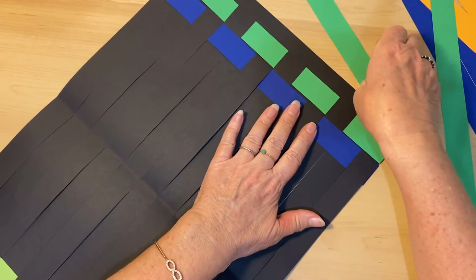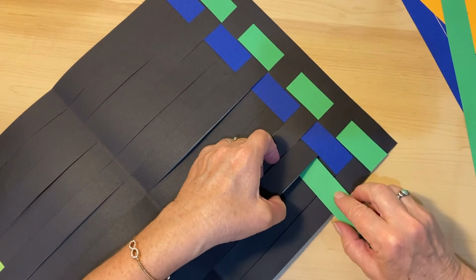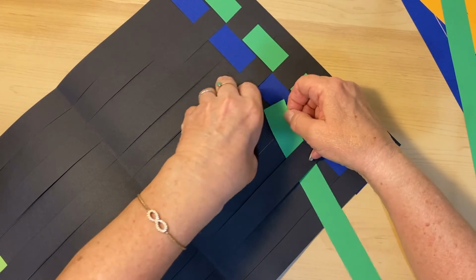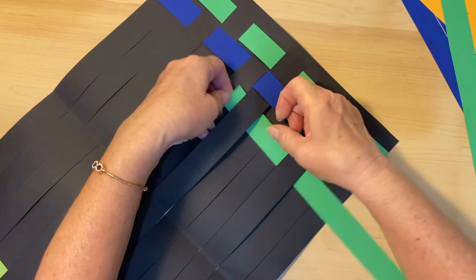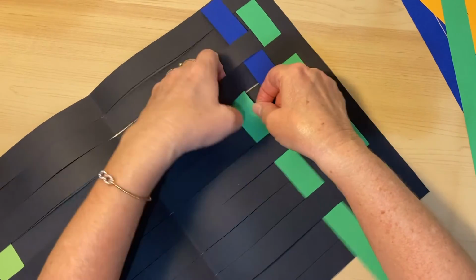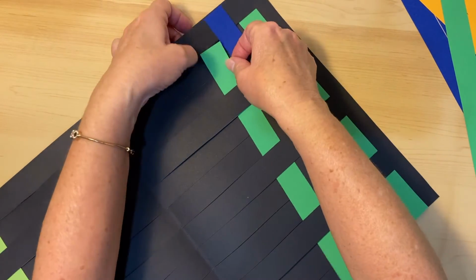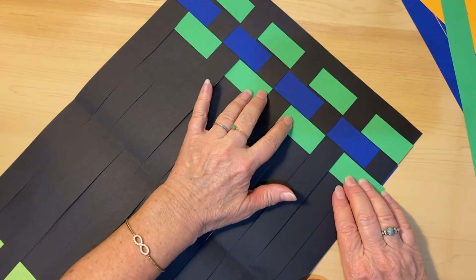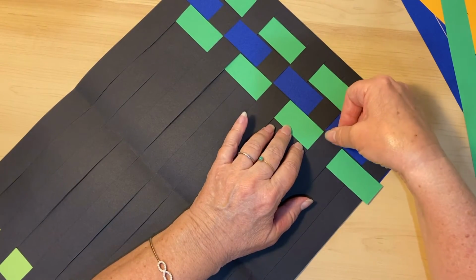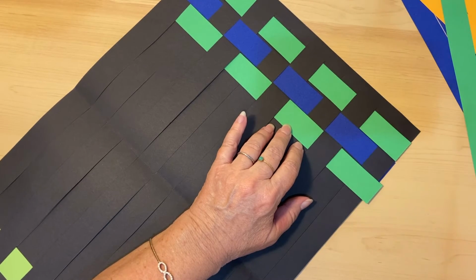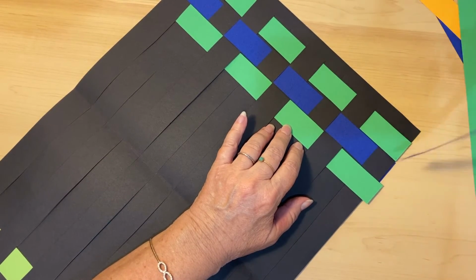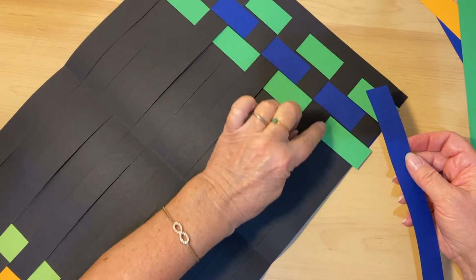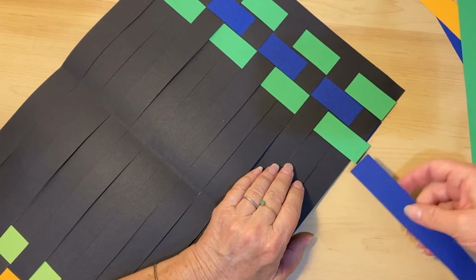Now the next strip that I weave, I'm going to be going over 2, under 1, over 2, under 1, over 2, under 1, over 2, under. And see how this starts to create this pattern where we're going to have that black warp strip showing as a square going in a diagonal.